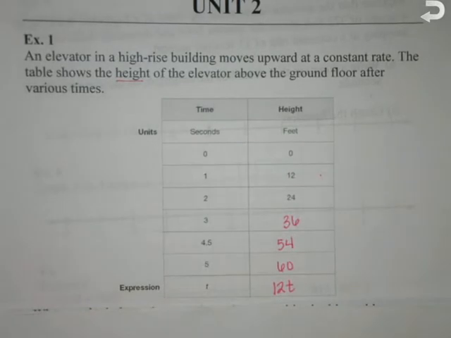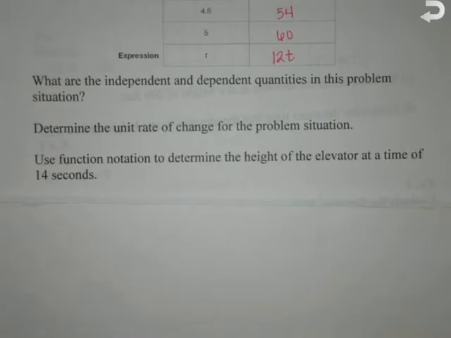So what might my expression be? 12t. Oh, yes. But it didn't ask us to write it as a function. We just have to write the expression. But you're right. Brittany said h of t equals 12t. That's correct. But it just wanted an expression, so we don't have to put it in function notation. Okay? All right, so the question is, what are the independent and dependent quantities in this problem?